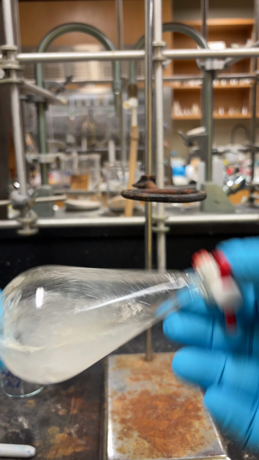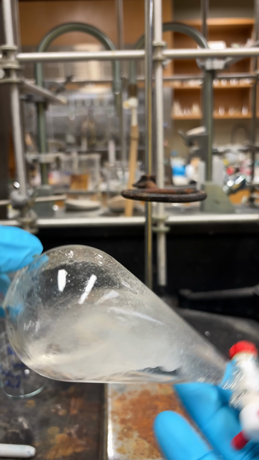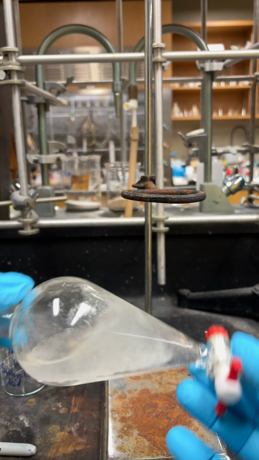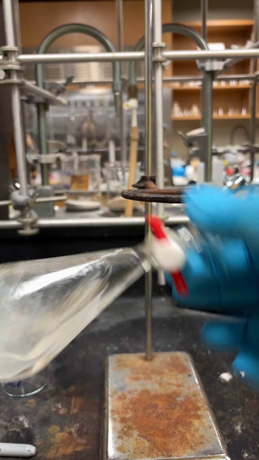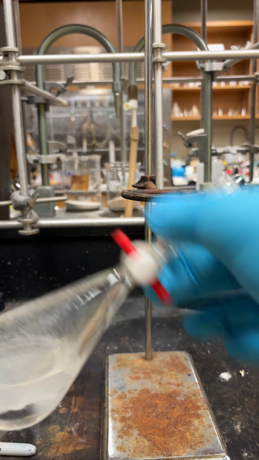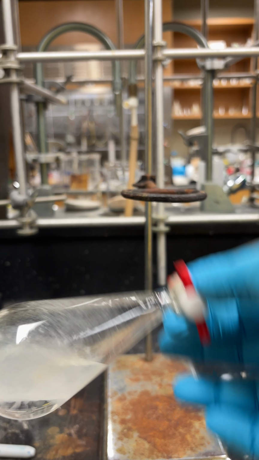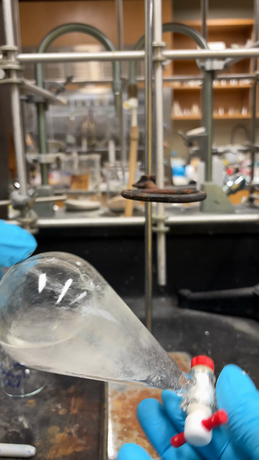The other thing too is when you're doing this, you just want to do it gently back and forth. You don't want to shake it like a martini mixer. Reason being is that will create something called an emulsion, and those are a real pain to deal with. So just do it back and forth gently until there's no more gas to avoid that.